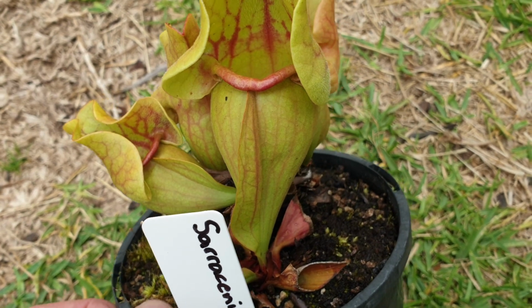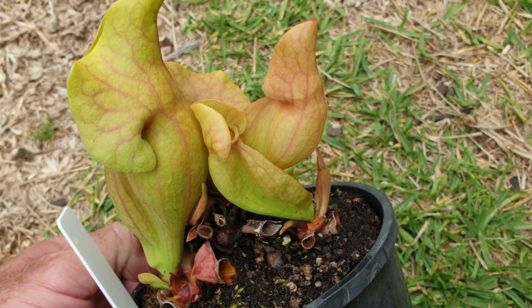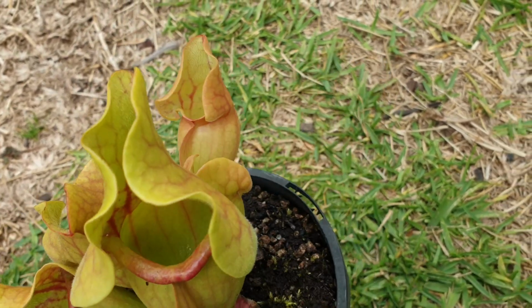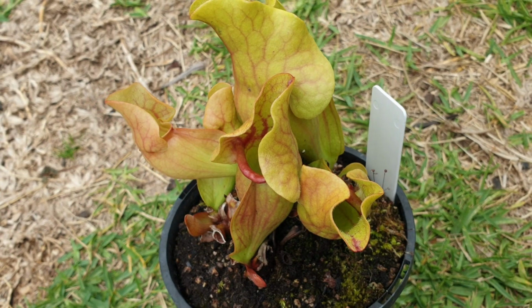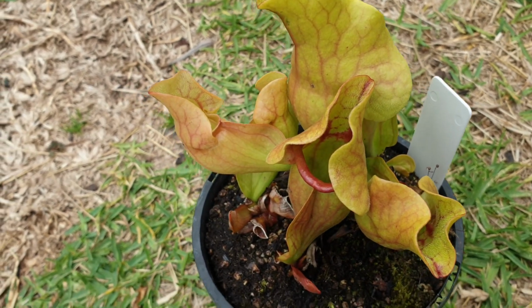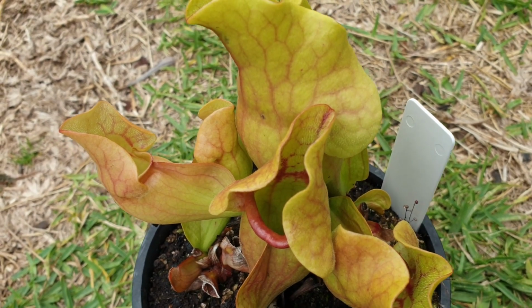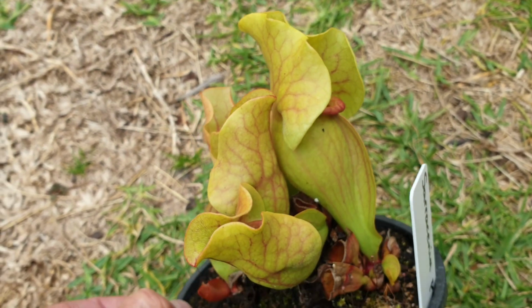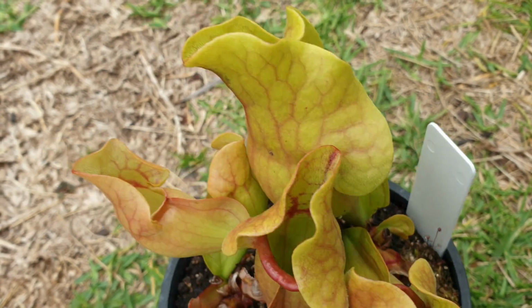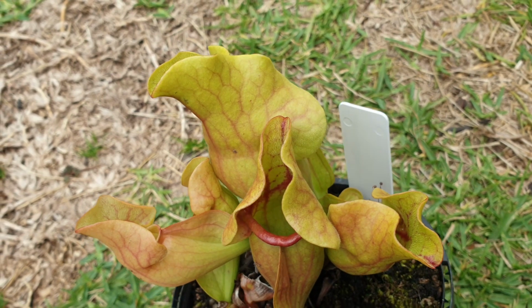But you can just see how bulbous these pitchers are, and it just highlights again the differences amongst the species. Now these veins over here, you can see in the pitchers, apparently they fool the mosquitoes into thinking there's actually blood within those veins, so they get attracted to these pitchers, and a lot of the times they end up in those pitchers.